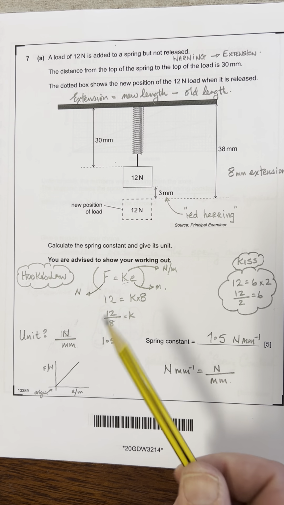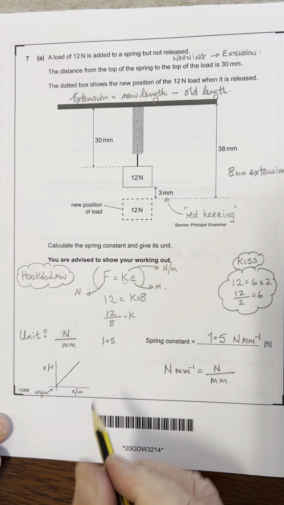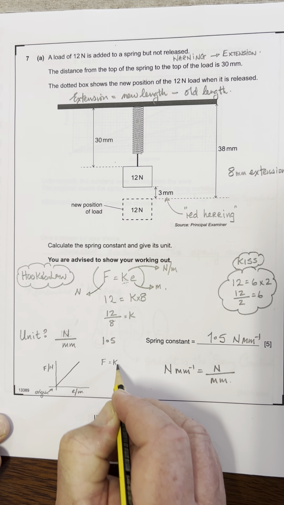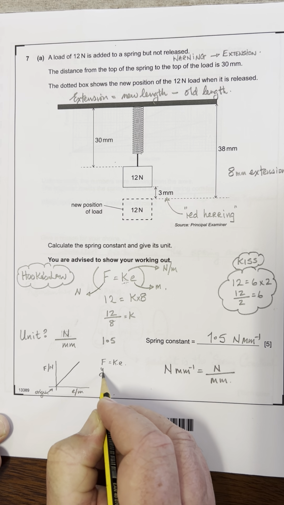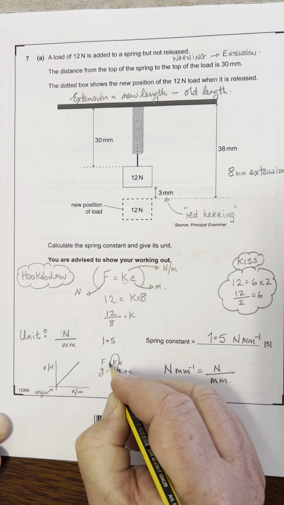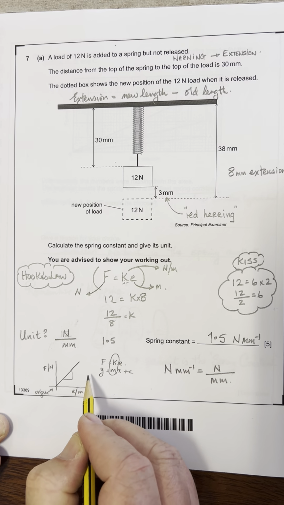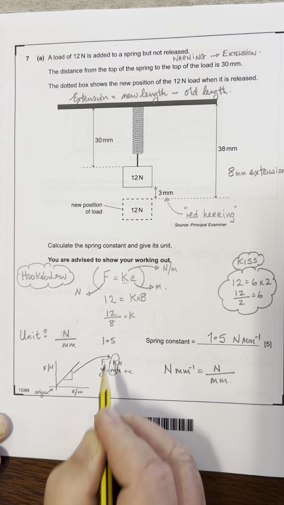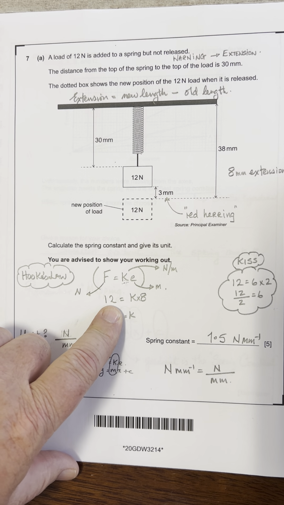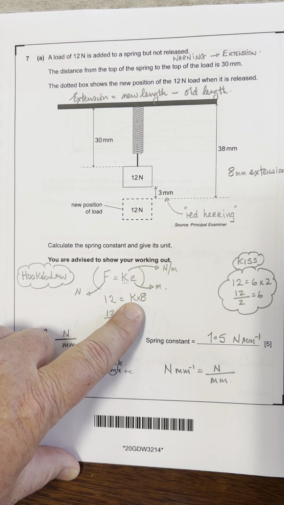You're to calculate the spring constant. Look, there's the spring constant, K. Remember, do a bit of mapping. F equals K times E. Straight line formula: y equals mx plus c. There you have it. The gradient is the spring constant. In this case, we're going to use 12 newtons causes an 8 millimeter extension. What's the spring constant?